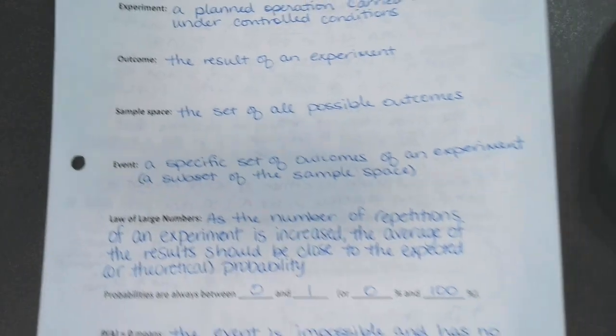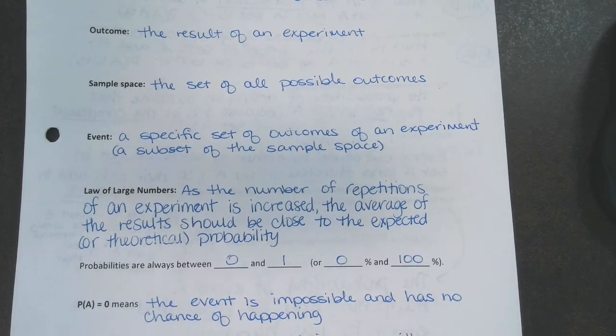We talked a little bit before about this law of large numbers with sampling, that the more samples we take from a population, the more the sample values get closer and closer to the population values. And the same idea happens here. As the number of repetitions of an experiment is increased, the average of the results should be close to the expected or theoretical probability. Best way to think about this is when thinking about flipping a coin. So we know with a fair coin that hasn't been tampered with at all, there's a 1/2 or 50% chance of getting heads and a 50% chance of getting tails.